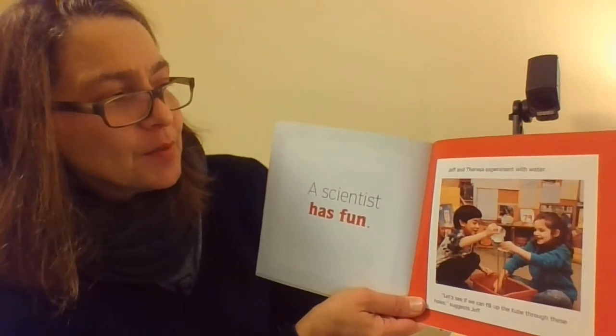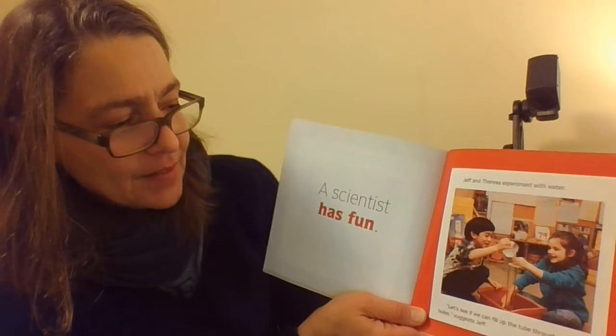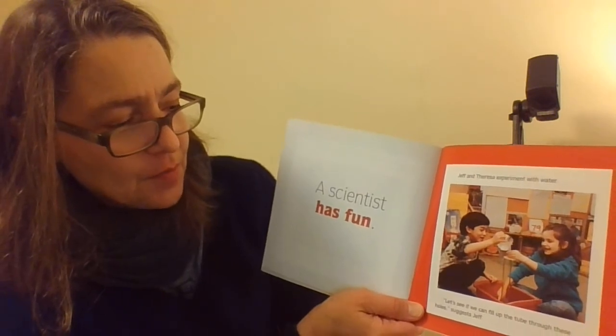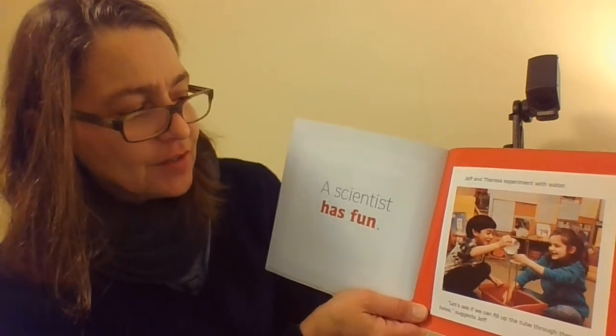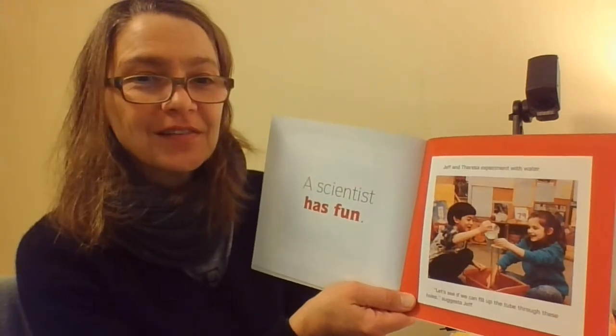Jeff and Teresa experiment with water. "Let's see if we can fill up the tube through these holes," suggests Jeff. And these are all second graders doing second grade science.